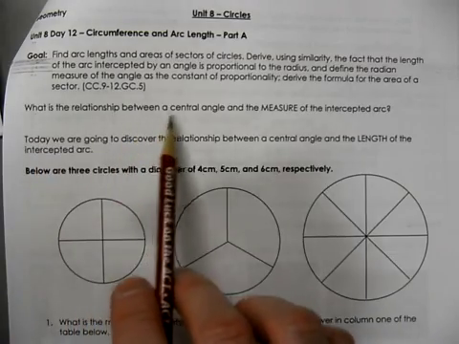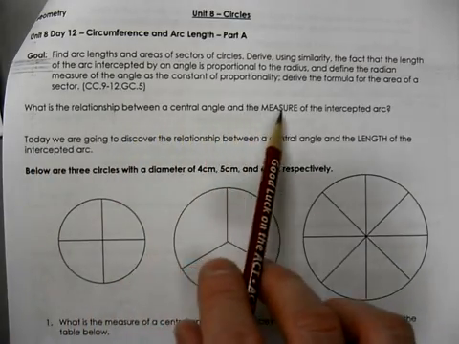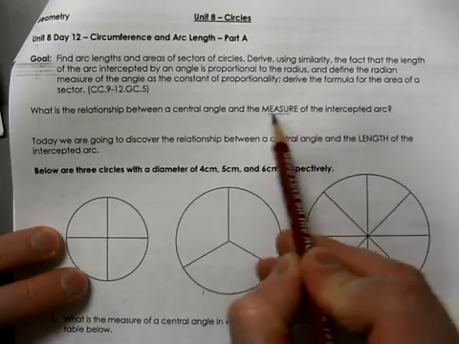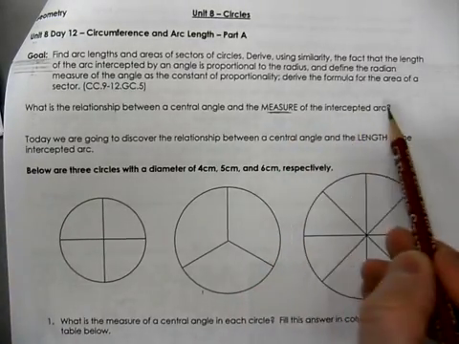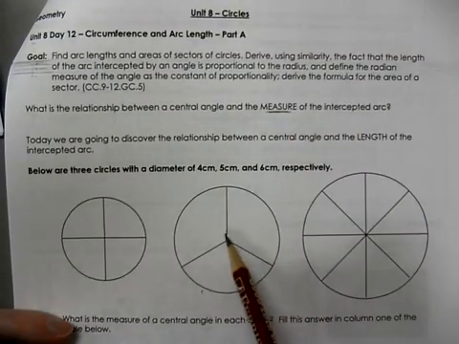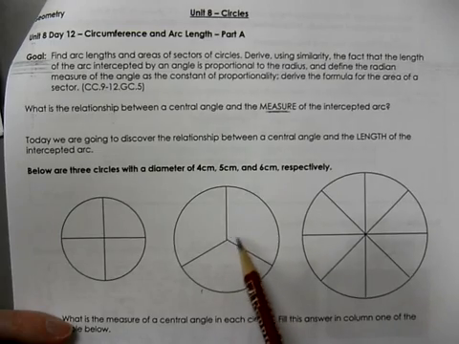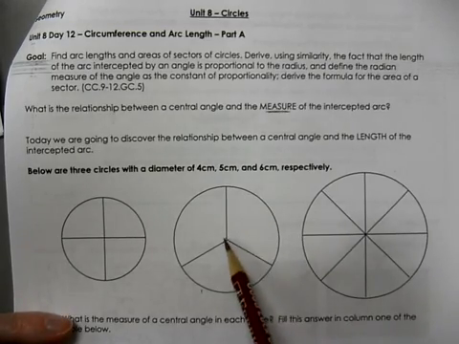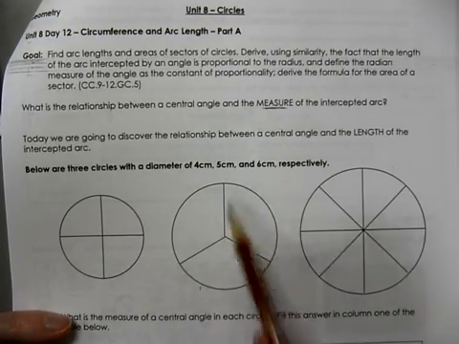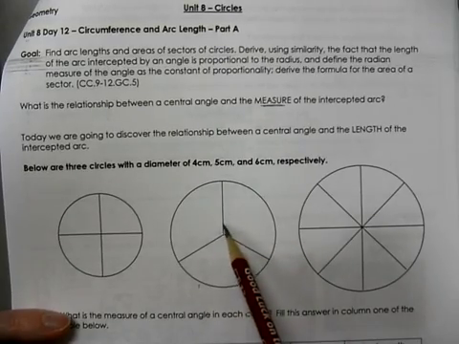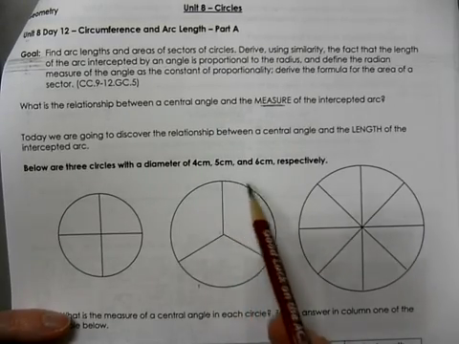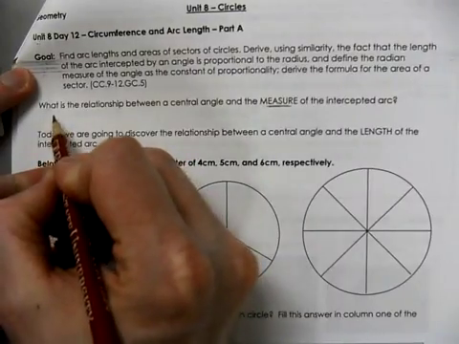What's the relationship between a central angle and the measure, that's the key term, measure of an intercepted arc? Remember, a central angle is one with a vertex at the center. The intercepted arc is the arc that's formed by that angle. So the central angle is equal to the intercepted arc.